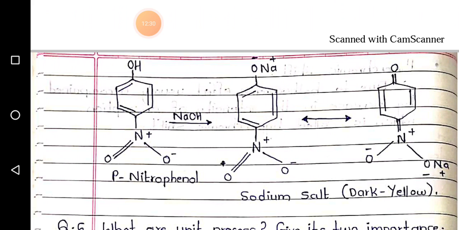After abstraction of the proton, oxygen becomes an O negative oxyanion, and the H plus is removed in the form of H2O. The oxyanion is stabilized by bond formation with the metal, so the sodium salt is formed, and that sodium salt is also dark in color.